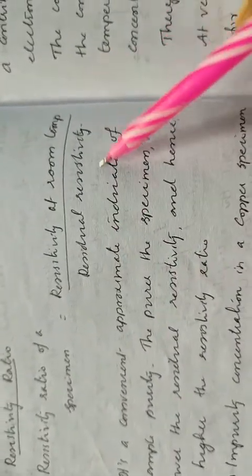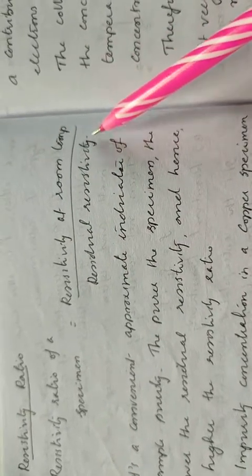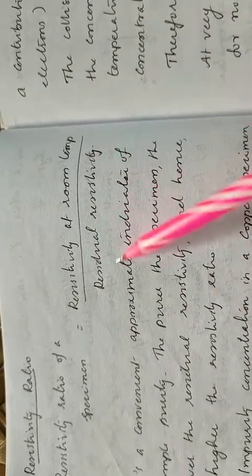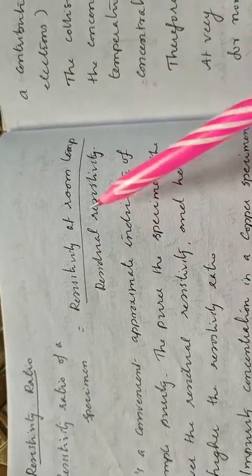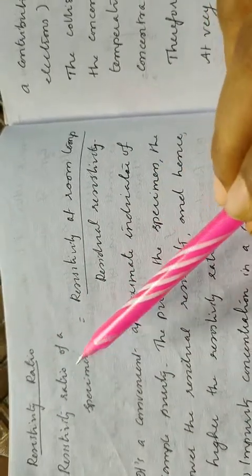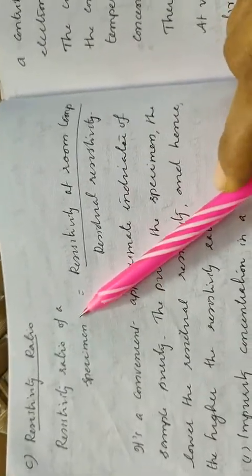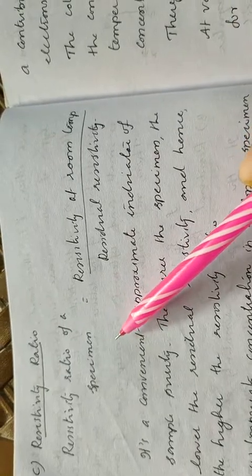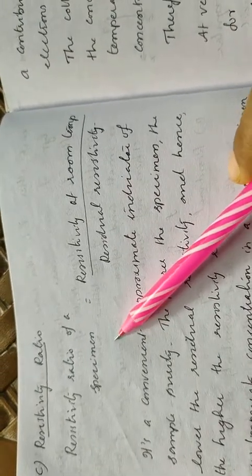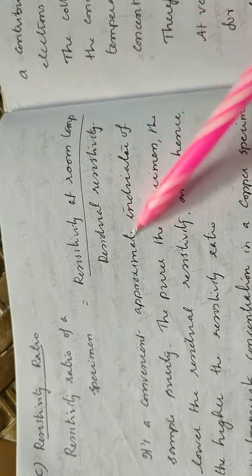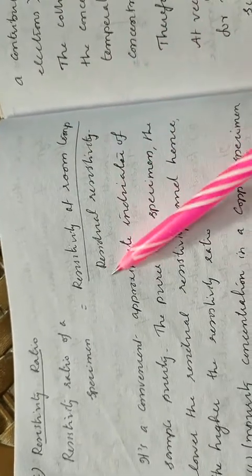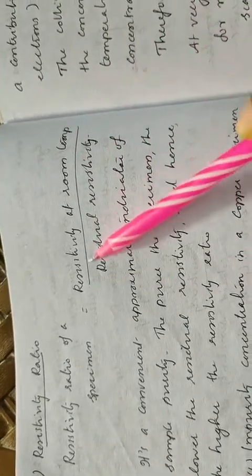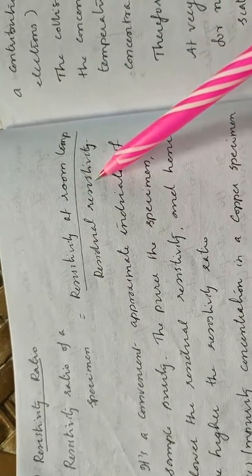So the residual resistivity depends only on the imperfections present in the crystal. It does not depend on the lattice vibrations. If the residual resistivity is large, the resistivity ratio is small. So if we are given a specimen with a very low resistivity ratio, it means the residual resistivity is high. That means the imperfections present in the crystal are large.